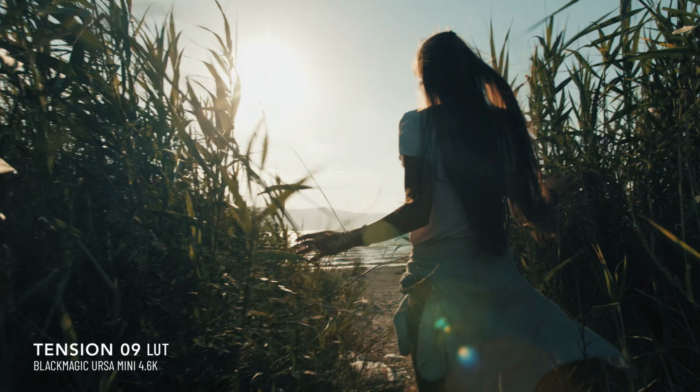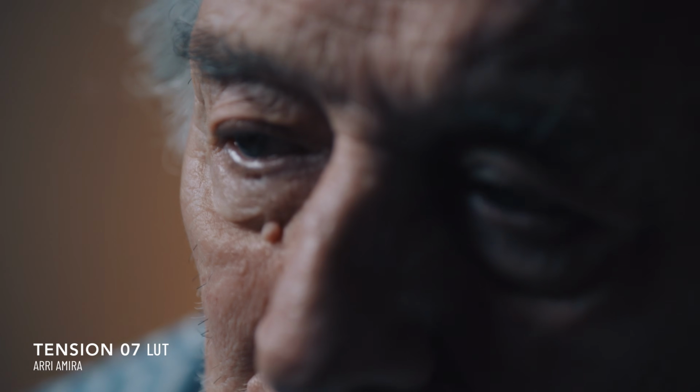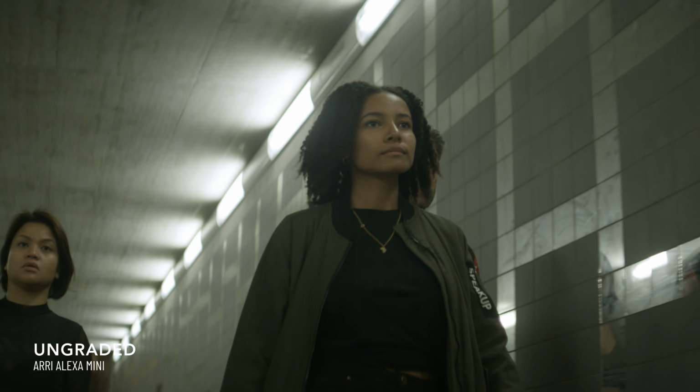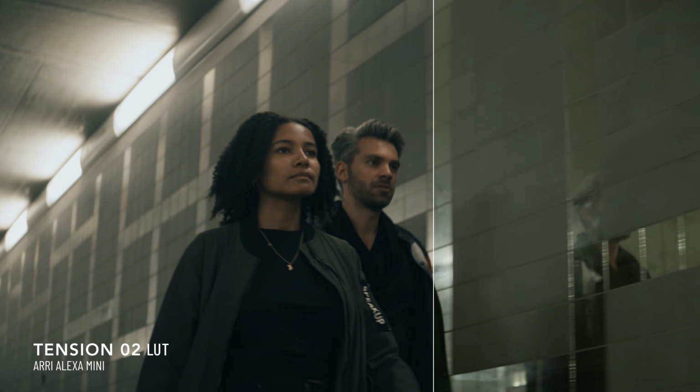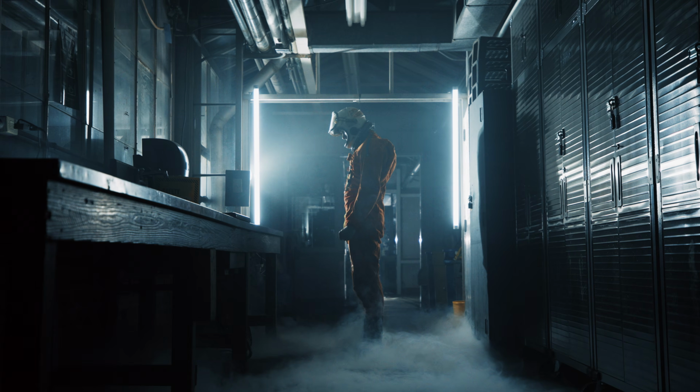So whether you're interested in purchasing these LUTs and you want to know more, or if you already bought them and you want to know how to use them, or if you're just kind of interested in the teal and orange look in movies and cinema in general, keep watching because I have a lot of information to share with you.